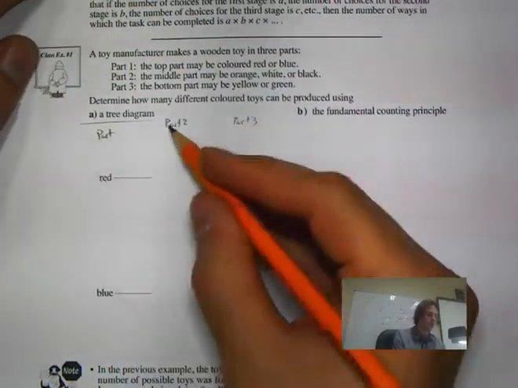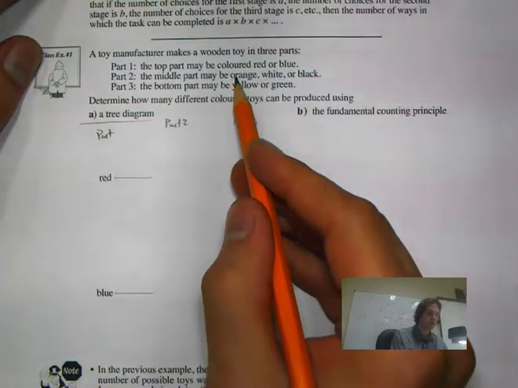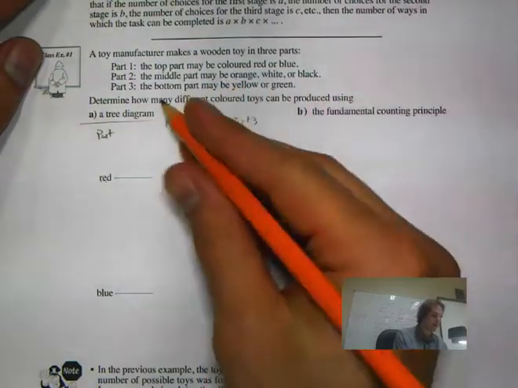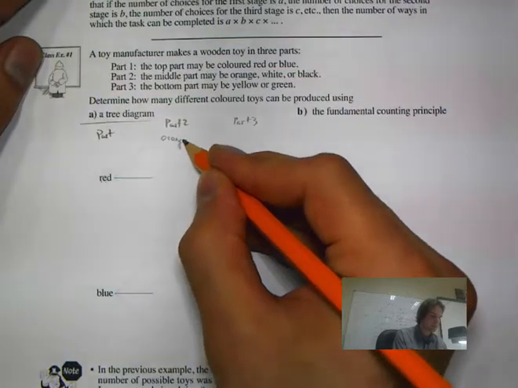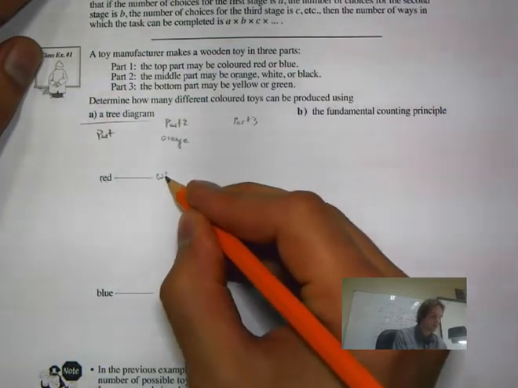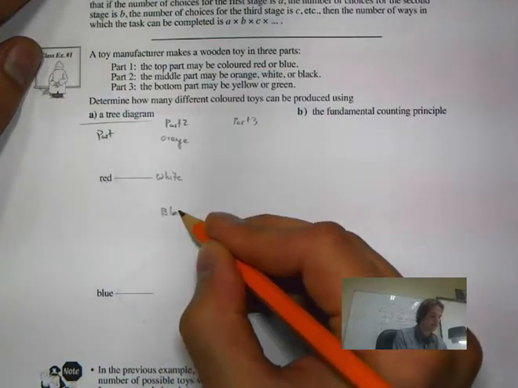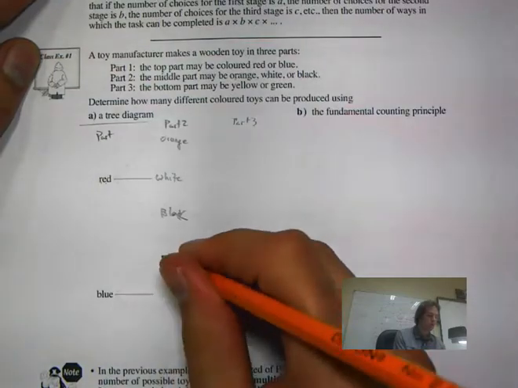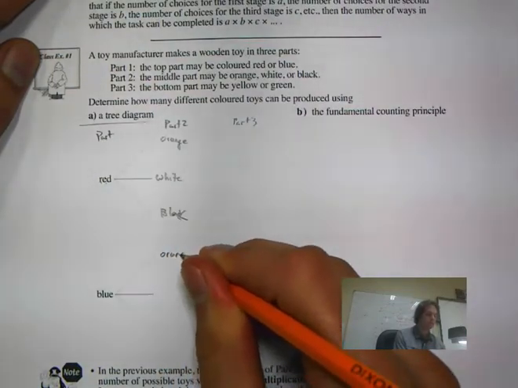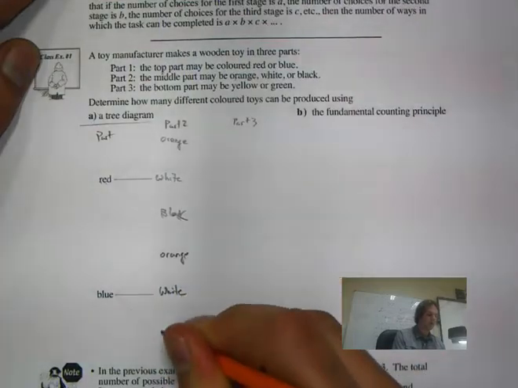So I could go red, and then for part 2, we have the options of orange, white, and black. Now that's for the red, but even for the blue, we could have orange, white, or black.